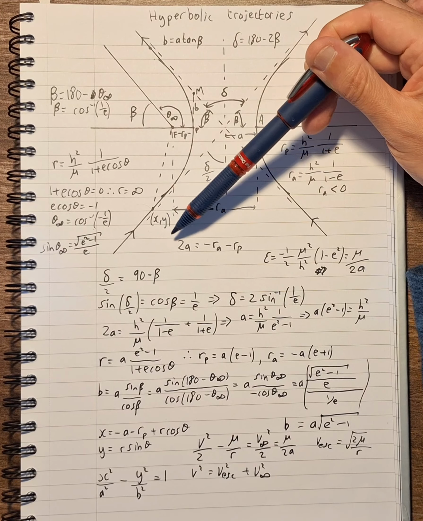So going forward, we have delta over 2 equals 90 minus beta, and that's just that. Then if we take the sine of both sides, we get sine of delta over 2 equals cos beta, since sine of 90 minus beta is the same as cos beta. And cos beta is equal to 1 over e, and so that becomes delta equals 2 sine inverse of 1 over e.